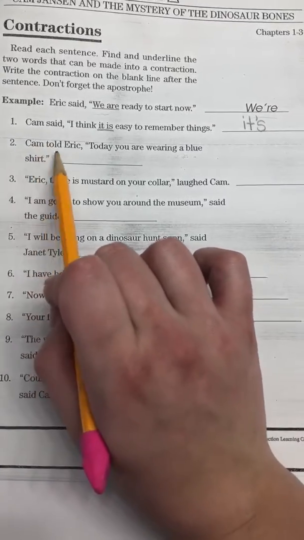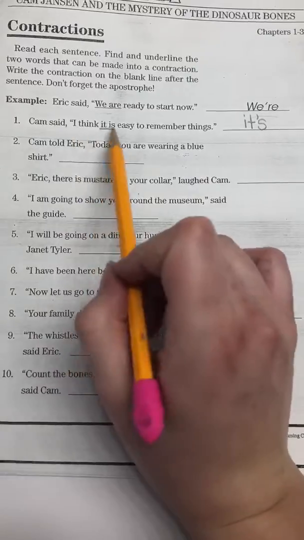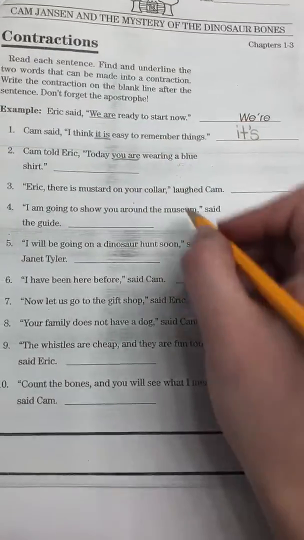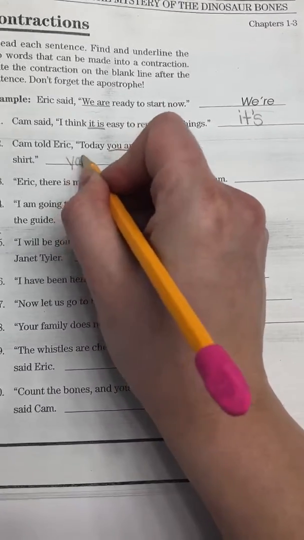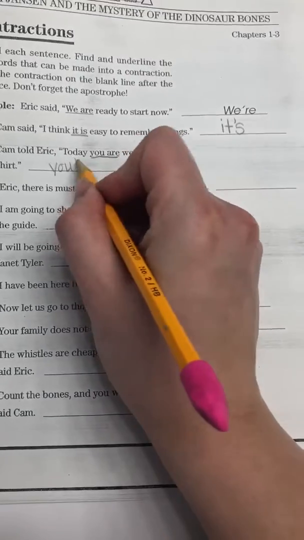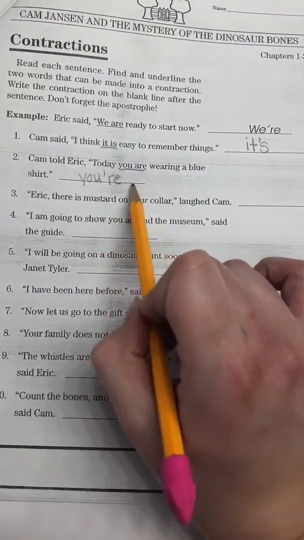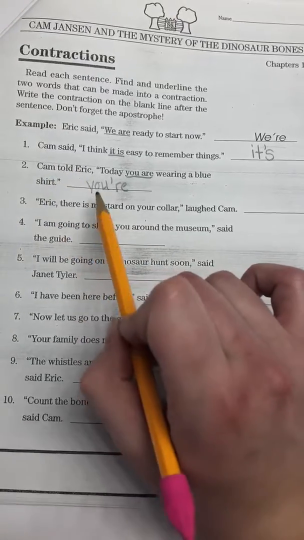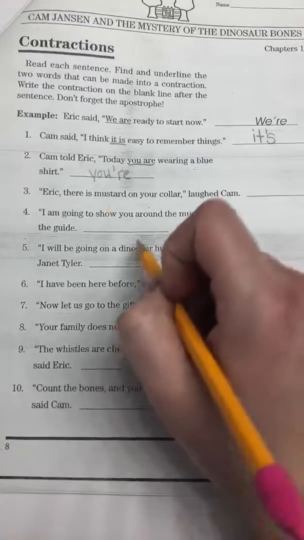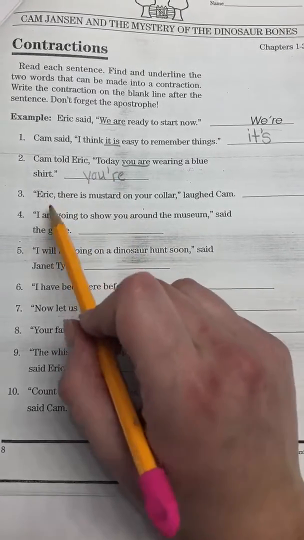Number 2, Cam told Eric, today you are wearing a blue shirt. We have we are. Down here we have you are. Remember the first word stays the same? And then for are, we do apostrophe R-E. Let's plug it back in to make sure that makes sense. Our new word is you're. Cam told Eric, today you're wearing a blue shirt. And that makes sense, so we're good.